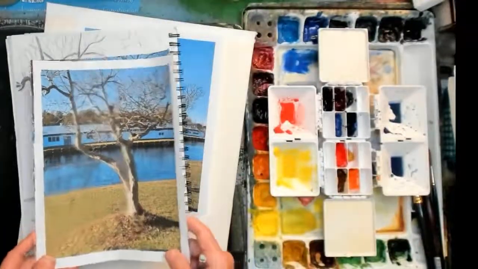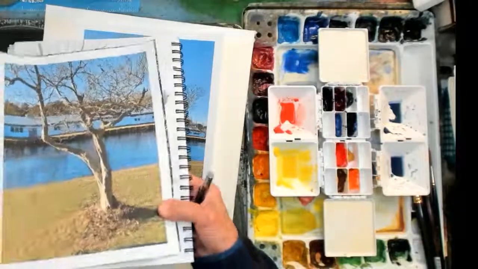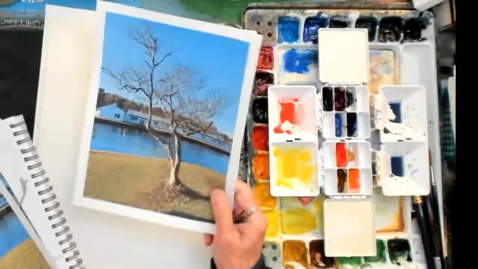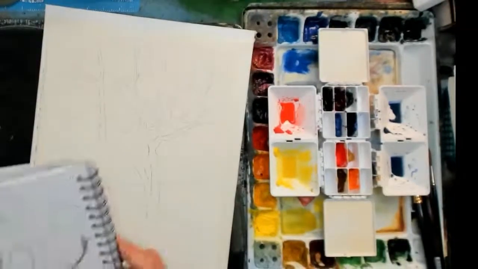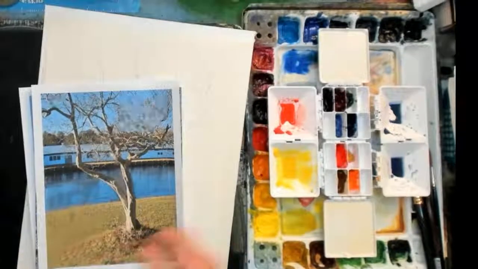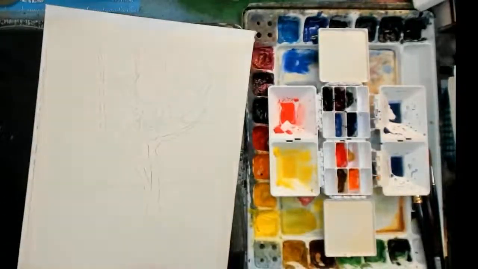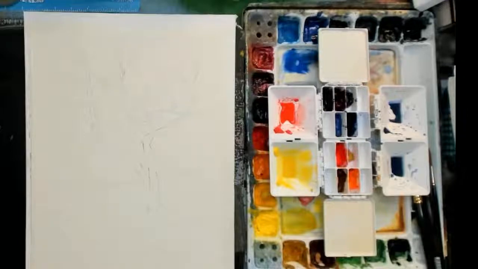Okay, so now we're ready to go. We're going to do a painting now. We did a drawing. I did a couple of drawings, but you can do a drawing from the reference photograph. Now I'll leave this over here. I'm going to move this over here out of the way. And I'll put this aside. Okay, so now we're going to concentrate on the painting.